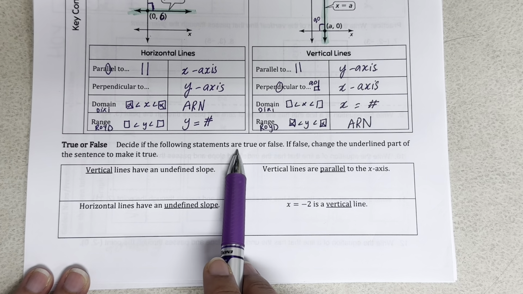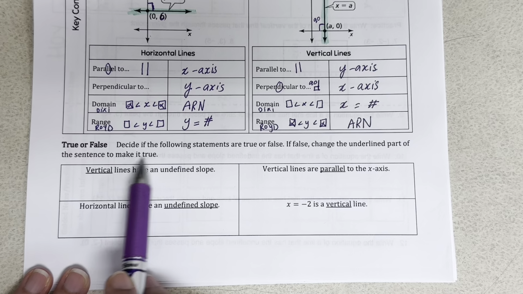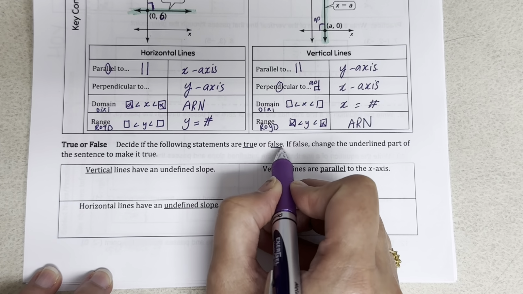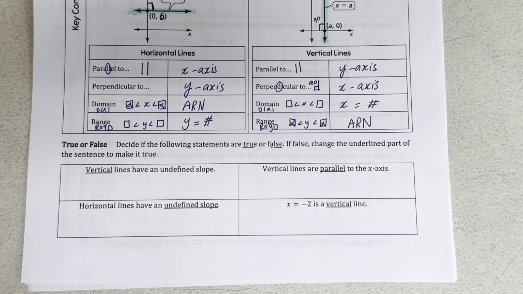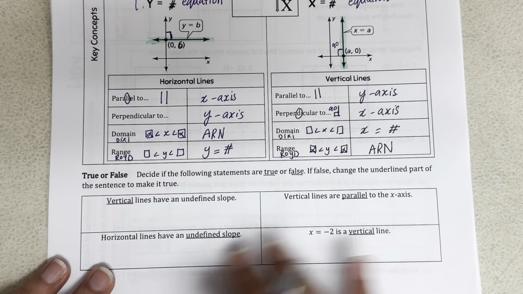Decide if the following statements are true or false. If false, change the underlined part of the sentence to make it true. So you are doing two things over here. Number one, you have to tell whether it is true or false. And then secondly, if it is false, you are going to fix the underlined part to make it correct, true.